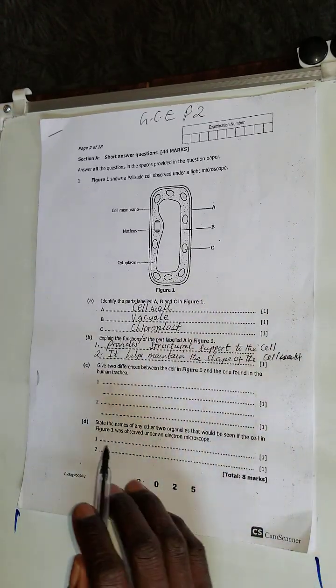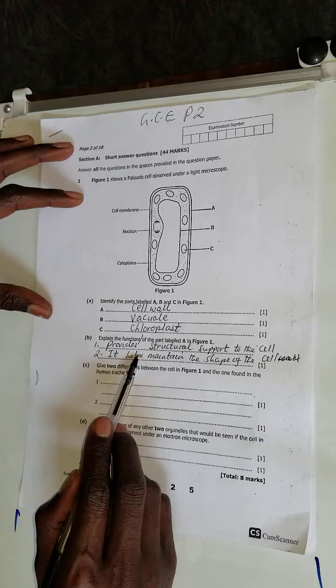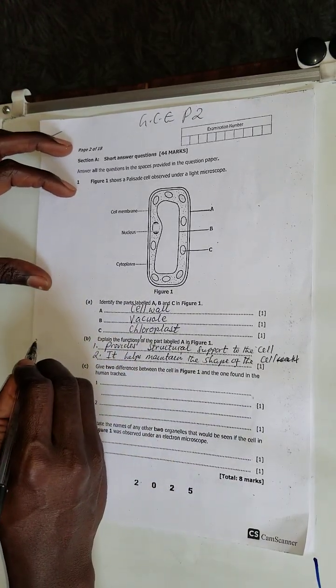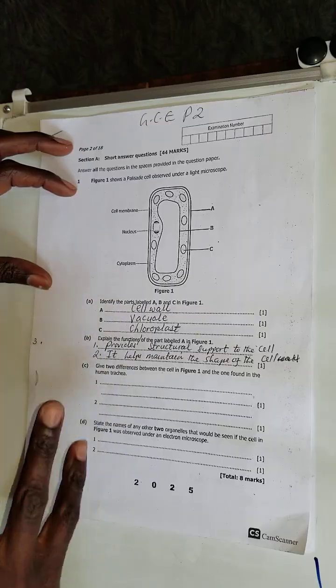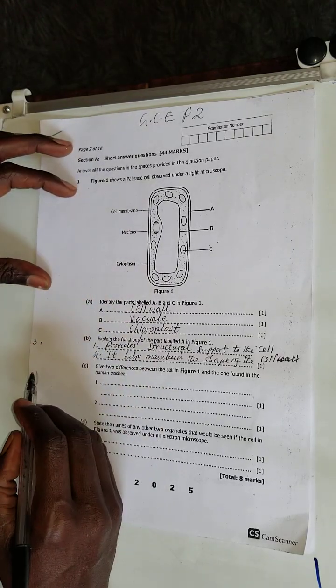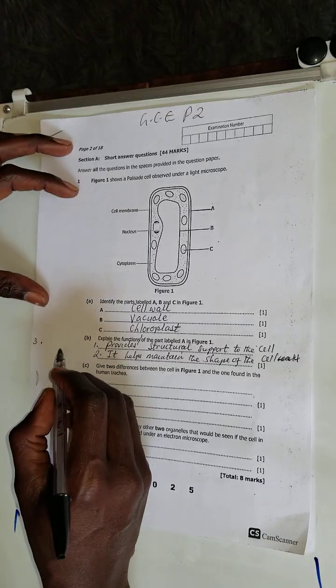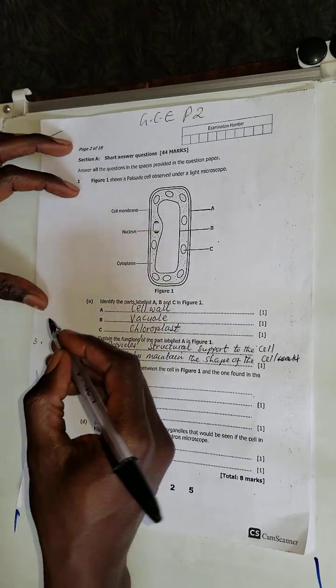Of course, there are so many other things that I could have talked about here. For example, I could have also said maybe number 3 that it acts as a protective barrier, or if you want, it allows water and solids to pass through freely.